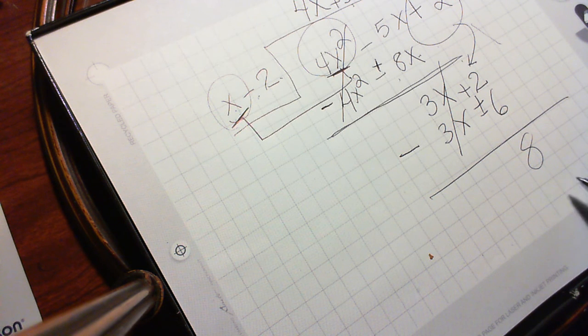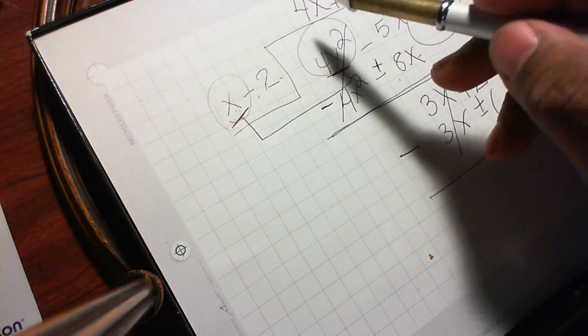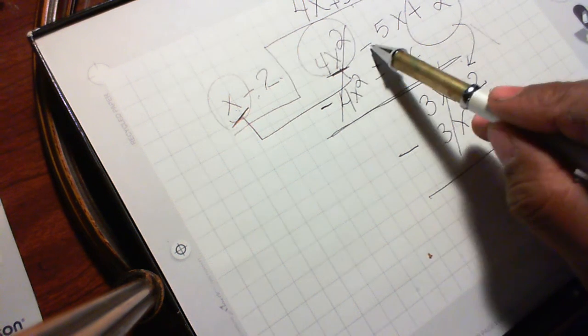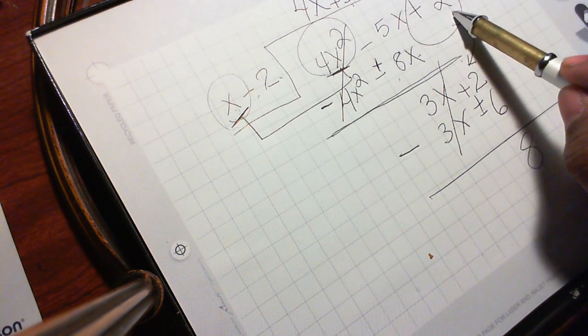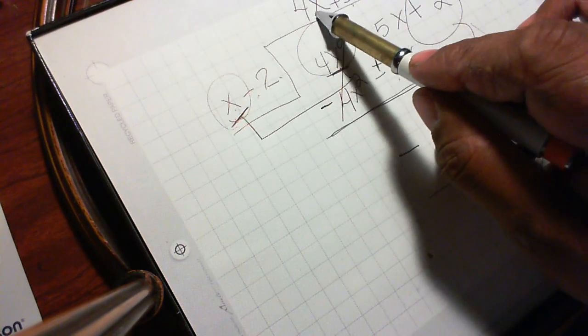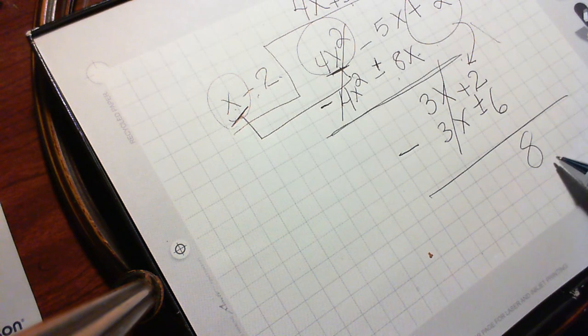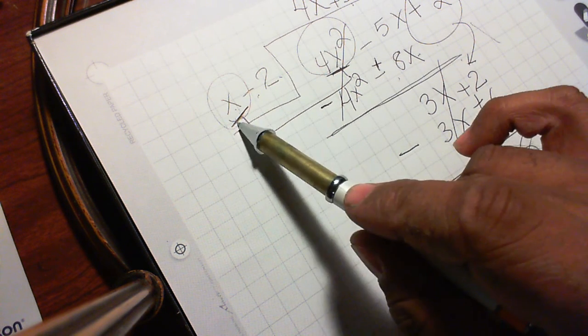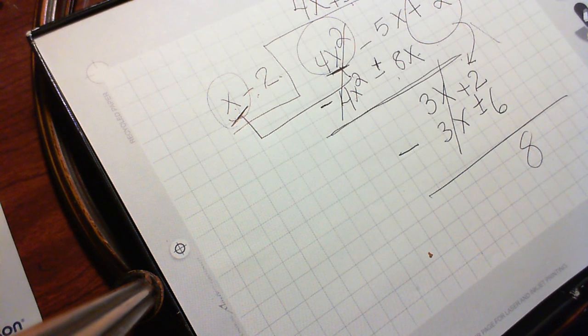Okay? Now the question is, what do I multiply x by to get 8? I can't do that, so I'm done. Okay, so the answer is 4x squared minus 5x plus 2 divided by x minus 2 is equal to 4x plus 3 with a remainder of 8 over x minus 2. Okay? So I'm going to end it right here so we don't run over.